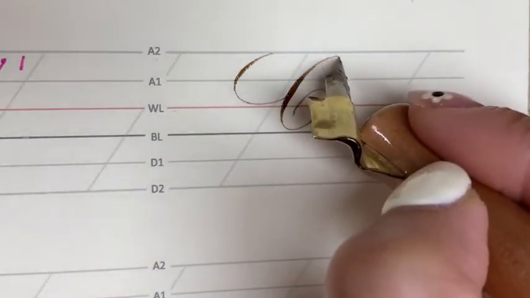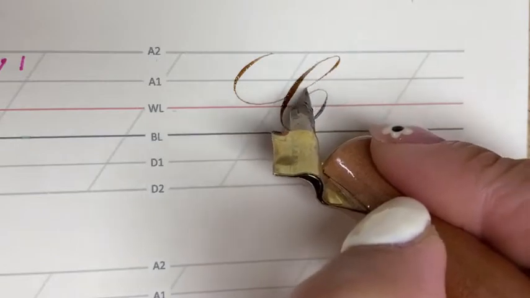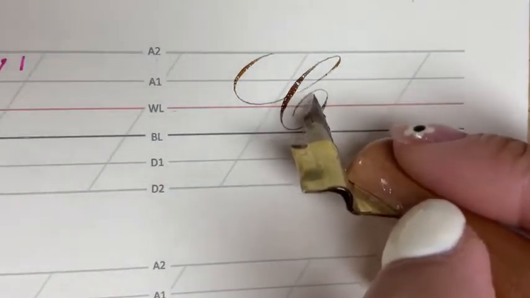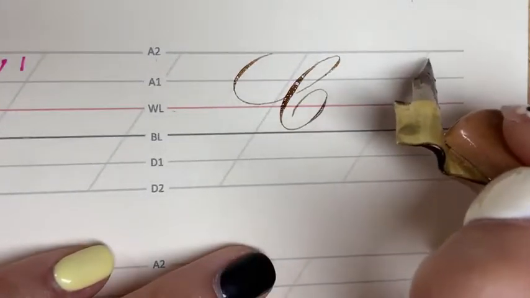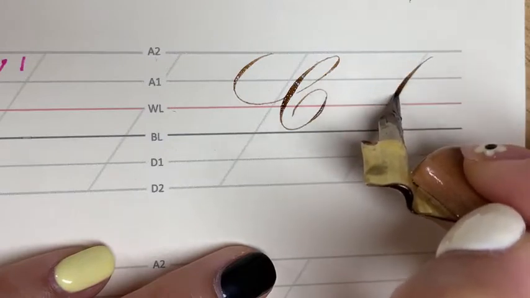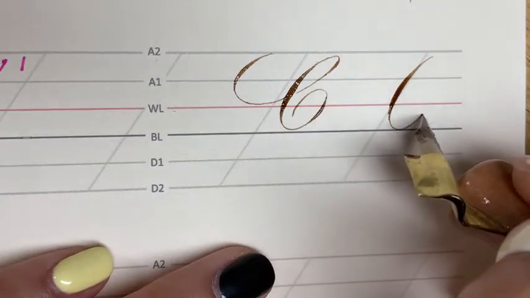Here, lift, then you start on the right, like that. Now, do you notice this is quite close to each other? This is quite close. So what you can do is, when you practice, you can bring it a bit lower.